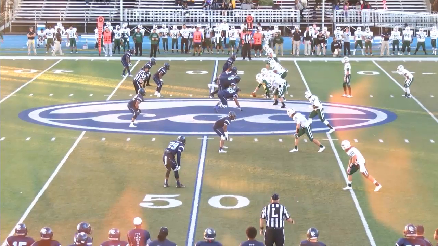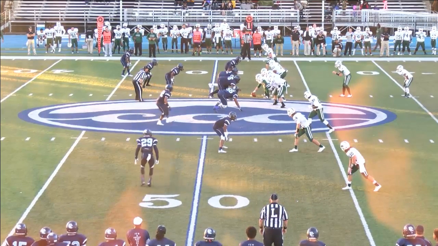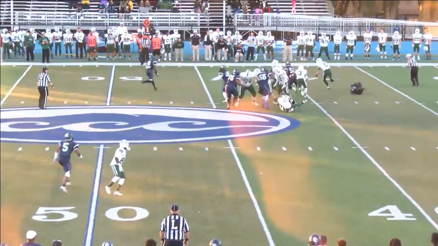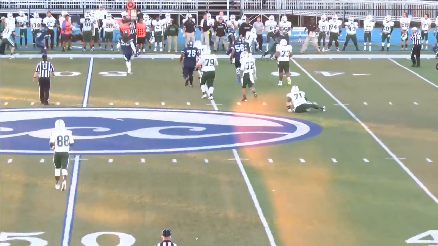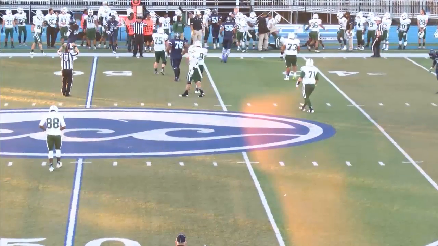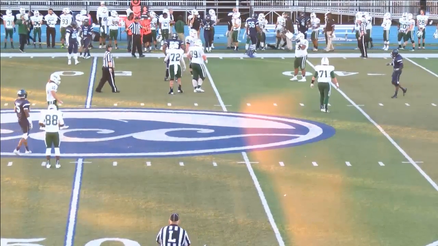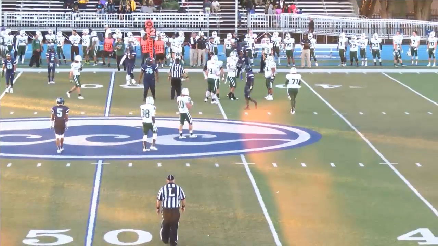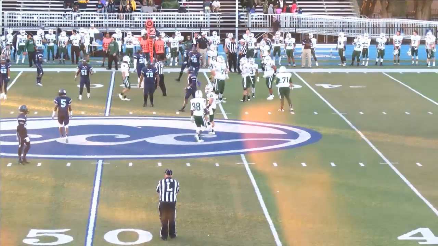3 receivers to the left as Desmarius, 1 to the right. Contra Costa brings the blitz up the middle. Desmarius gets away from that, escapes to his right. Looks like he's going to be tackled, throws out of bounds. Almost a late hit on the sideline, but Desmarius did a great job of eluding the blitz up the middle by Coach Carter.